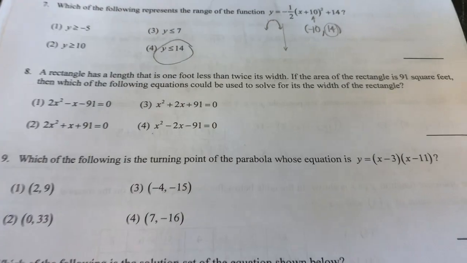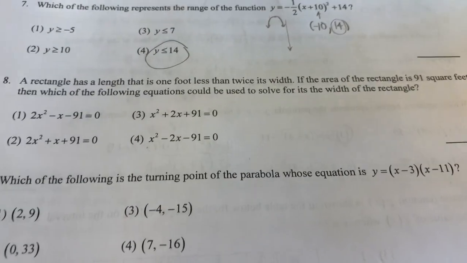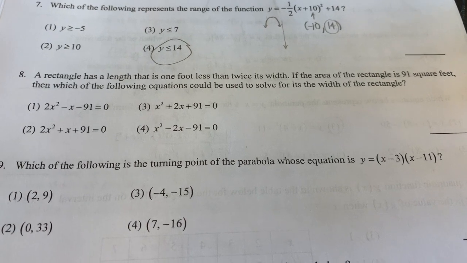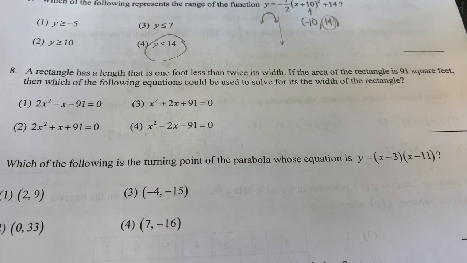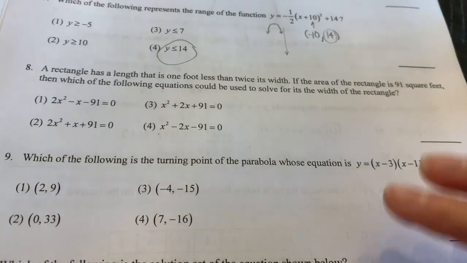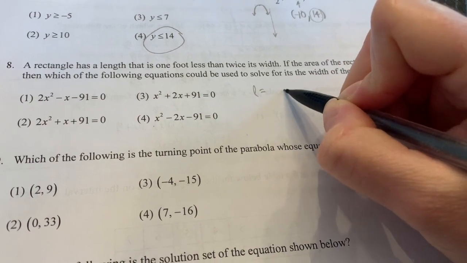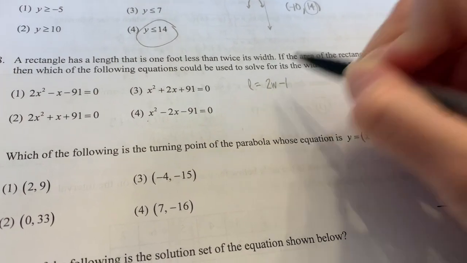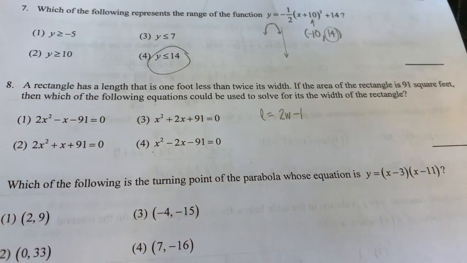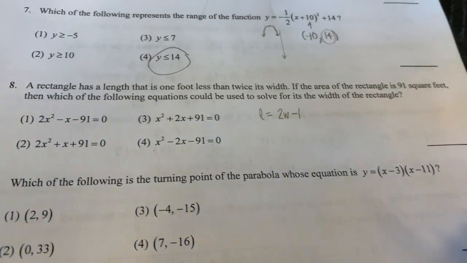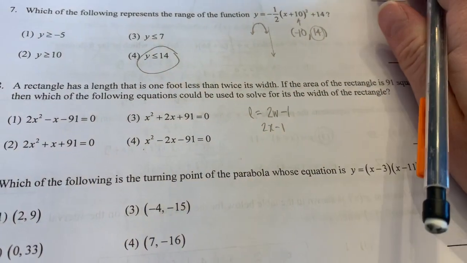Number 8. A rectangle has a length that is 1 foot less than twice its width. If the area of the rectangle is 91 square feet, which of the following equations could be used to solve for the width? So, the length is 1 foot less than twice the width, right? We're writing in x's, so I'm going to change this, but I figured we'd just write it like this first to start off. So that means that the length is really 2x minus 1.